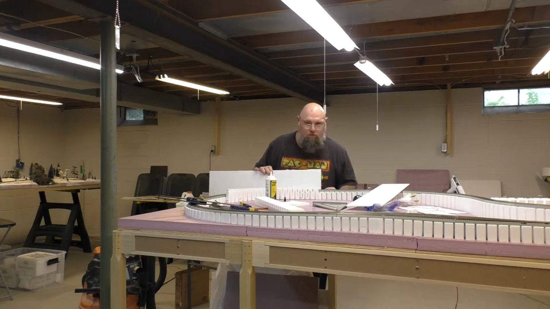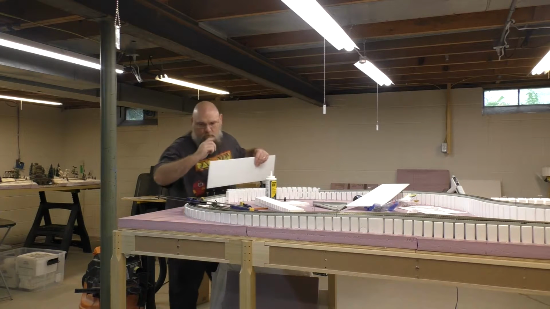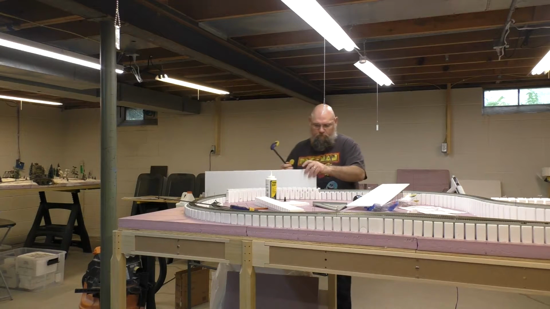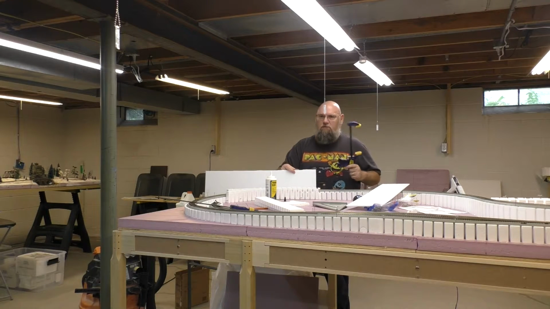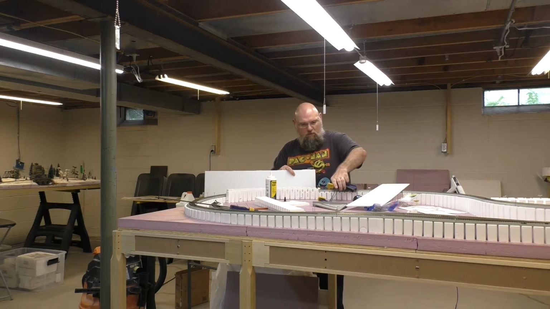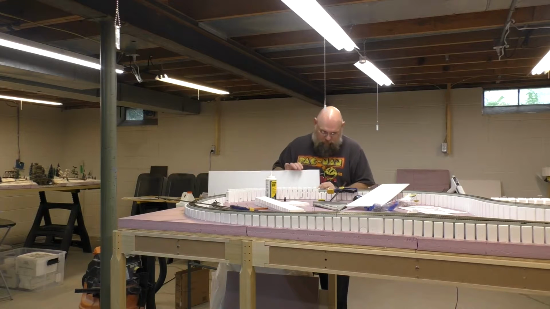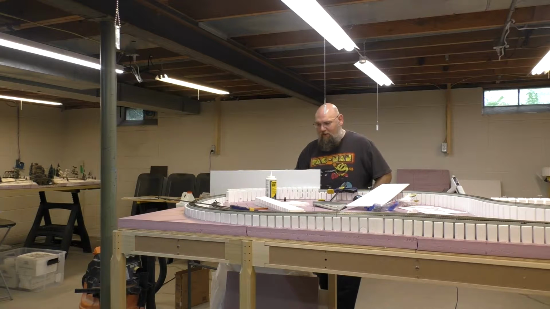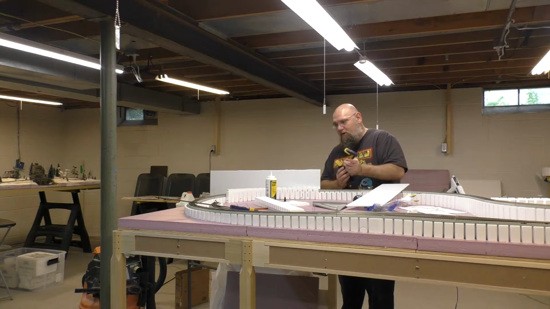So what I'm going to do is clamp. Sometimes this might be one of those moments where it'd be good to have a helper. Okay, I'm just going to, ooh, look at that. Foam tack glue, look at it, just holds it right there in place.